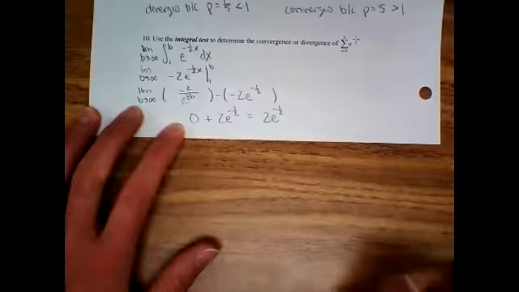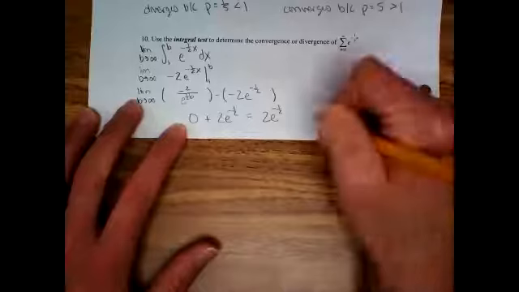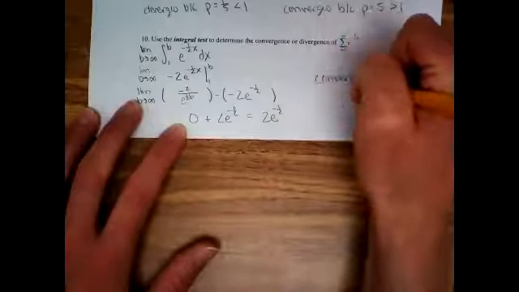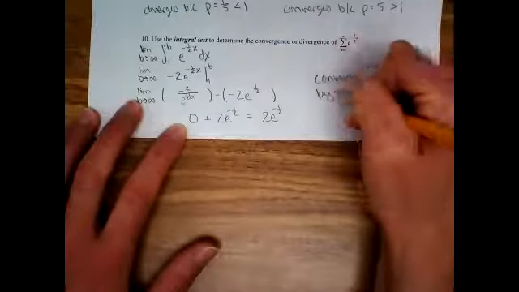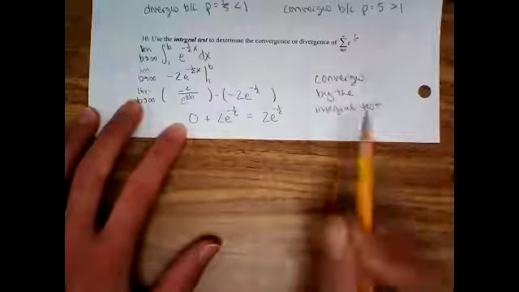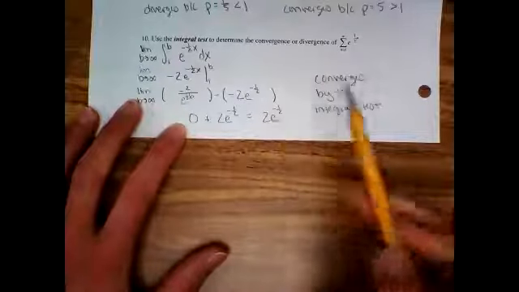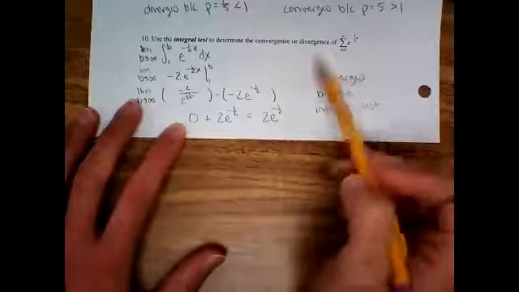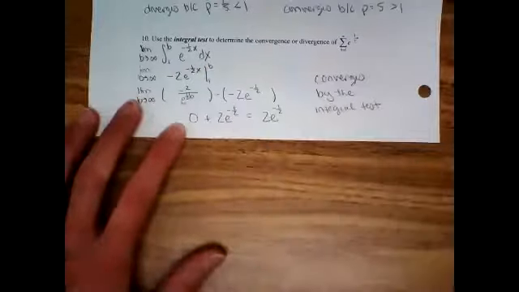So we got a value, and so we conclude that this converges by the integral test. And again, the series won't converge to this. It's just that if this integral converges, then the series does as well.